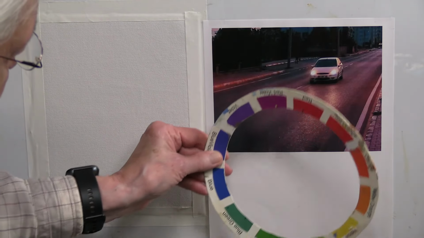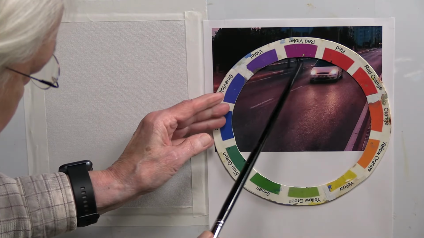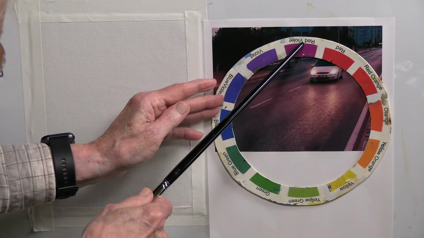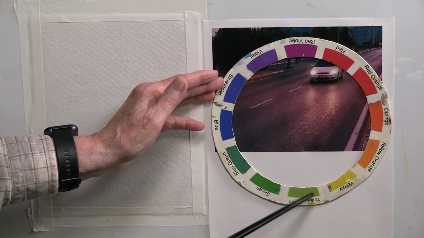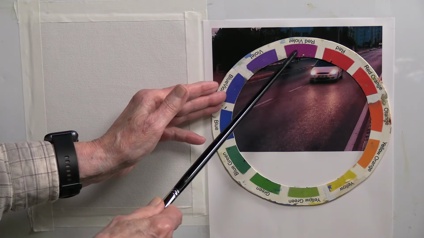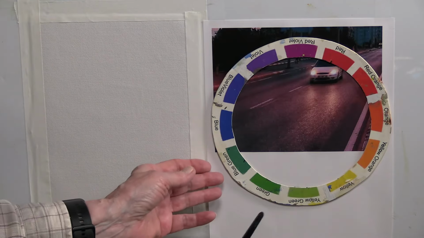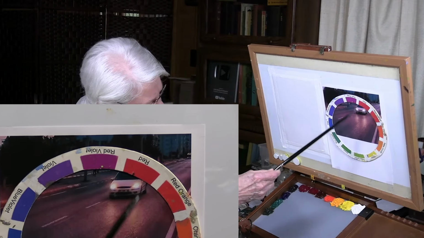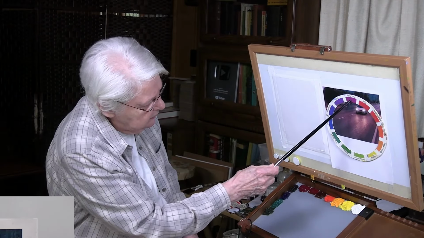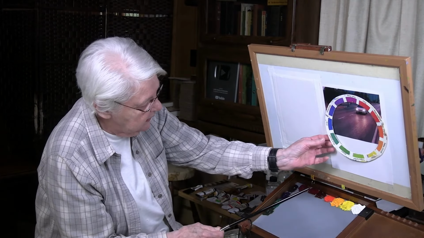So to find out how to get that, we'll put our color wheel back up here. We said red-violet is opposite yellow-green on the color wheel. That means that yellow-green will desaturate red-violet. That's one of the miracles of our traditional color wheel. It never lies to us. It'll always guide us what to do when we use it the way it was meant to be used, and that is to identify color.